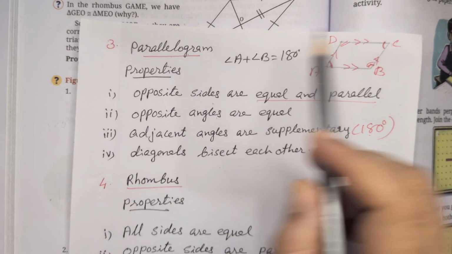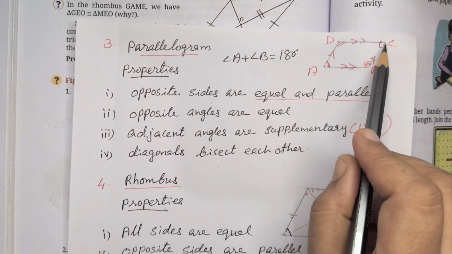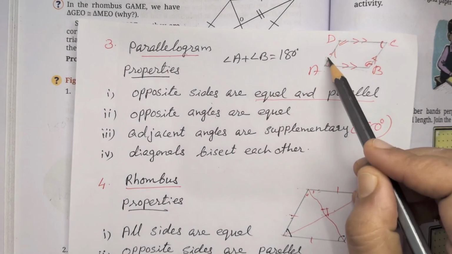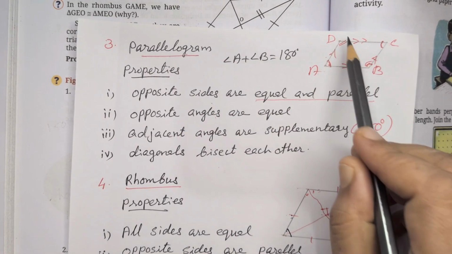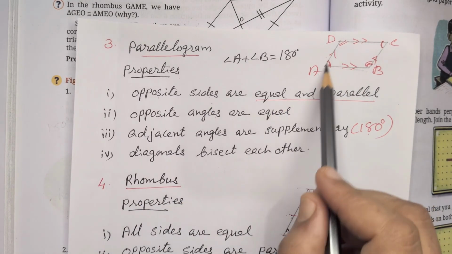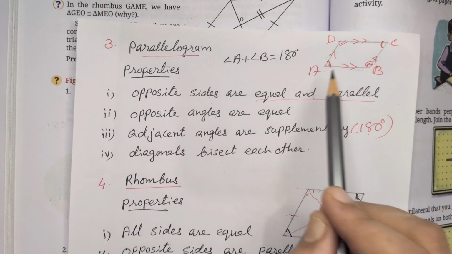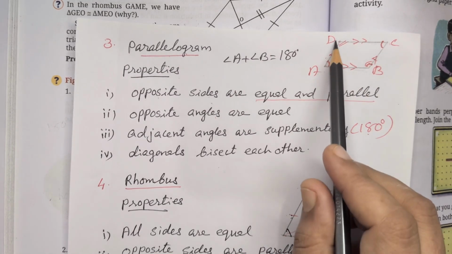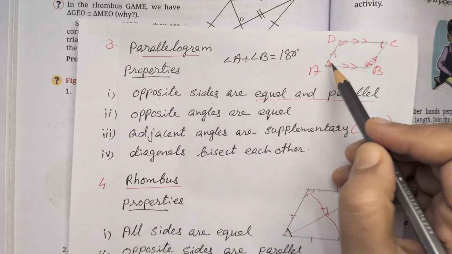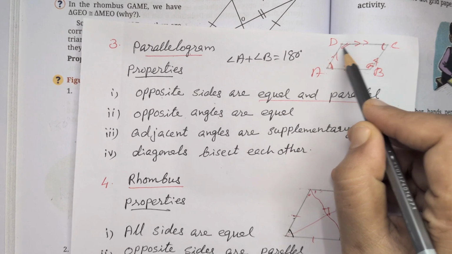Parallelogram, which means two pair of parallel lines, AB parallel to DC and AD parallel to BC. So two pair of parallel lines, and also opposite sides are equal and parallel. AD is equal to BC, AB is equal to DC. Also AB parallel to DC, AD parallel to BC. Then opposite angles are equal. Angle A is equal to angle C. Angle B is equal to angle D.